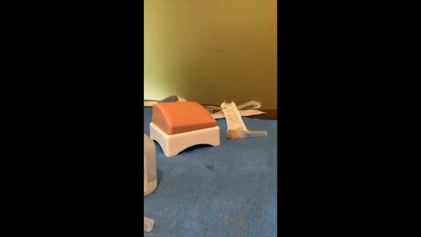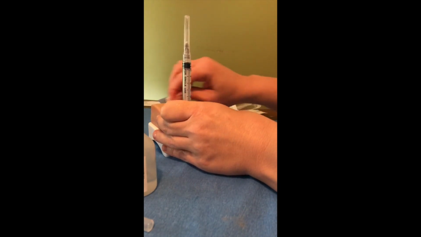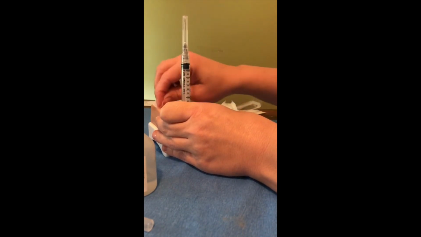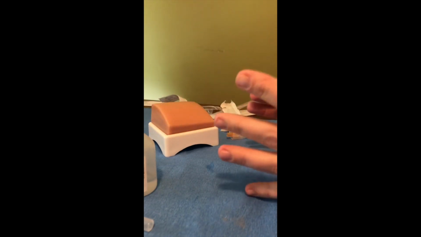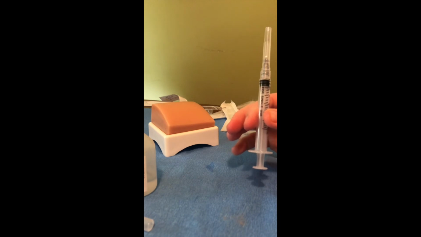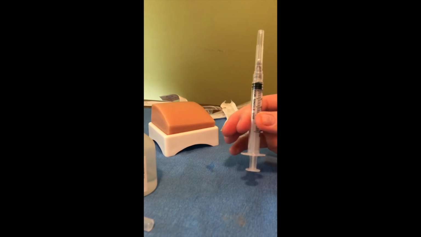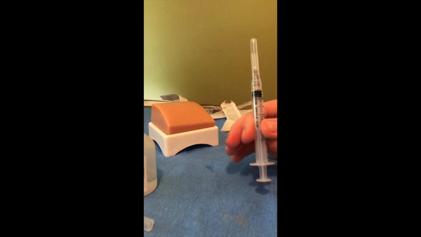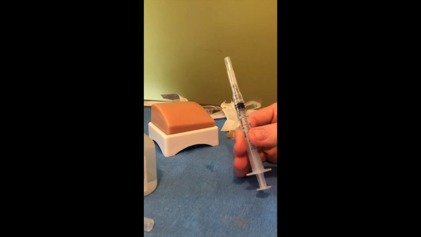Set that this side till it air dries. We're going to cleanse our skin. Now we're going to pretend this is the back of someone's arm. Right above the elbow, going up. You're going to pinch at least 1.5 to 2 inches of skin.